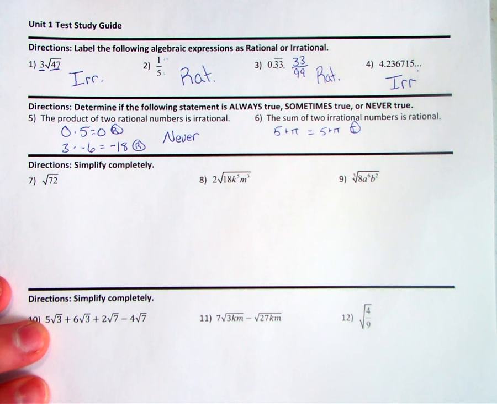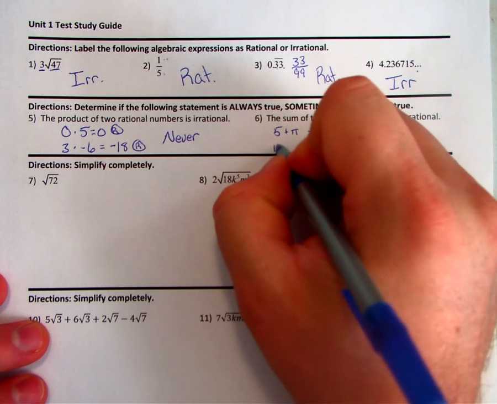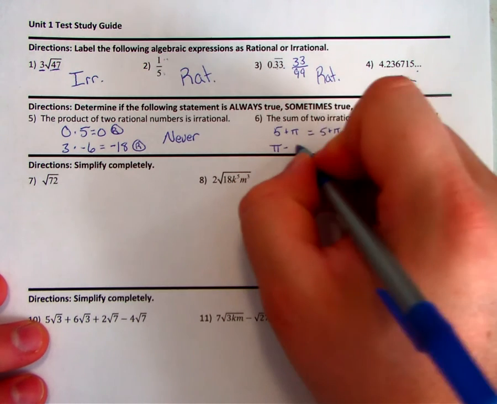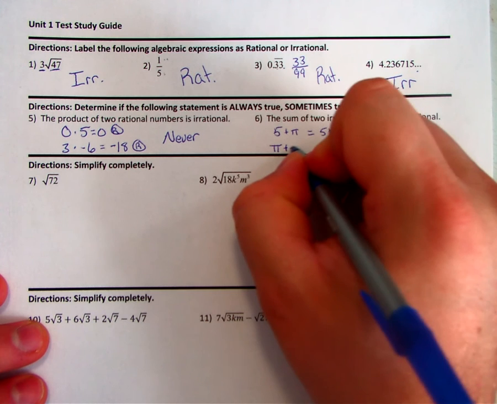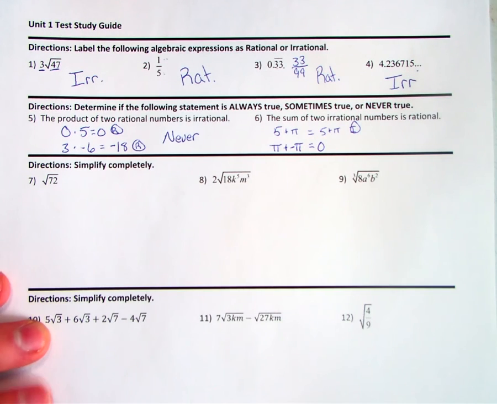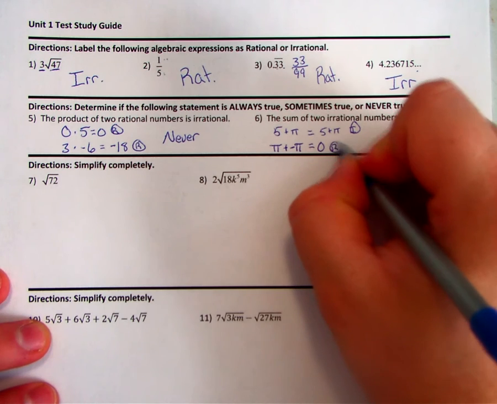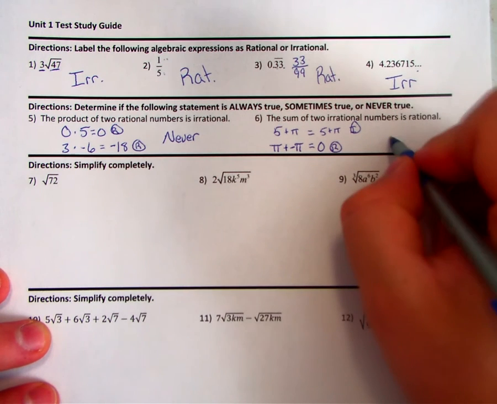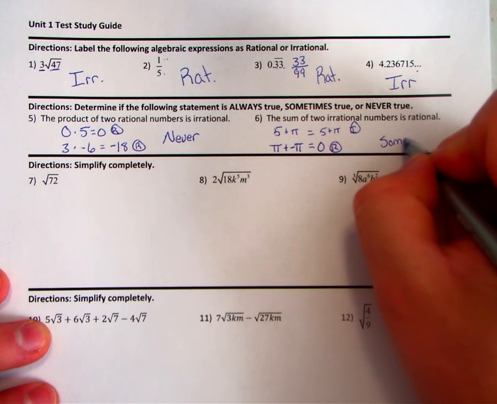Pi is an irrational number, and we're just adding 5 to it, so the value of the solution will still go on and on and on forever without ever repeating. Now, if I take a value like pi and I subtract or add the opposite, negative pi, we get 0. Well, 0 is all of a sudden an integer, and thus rational. So this would be sometimes true.